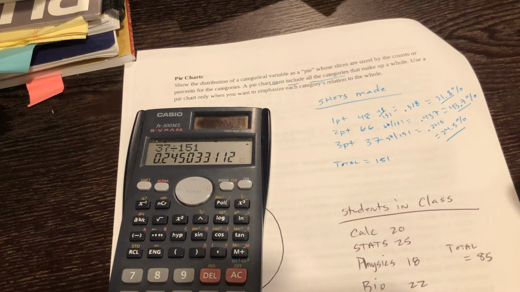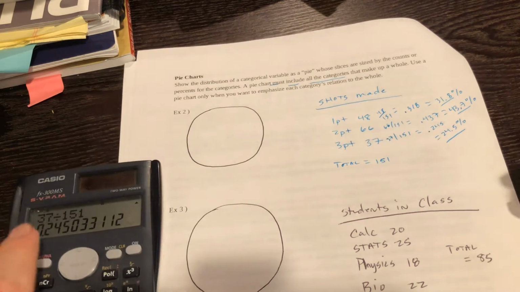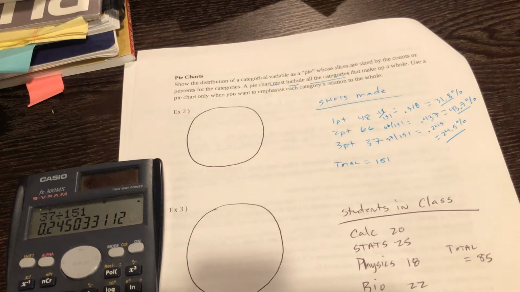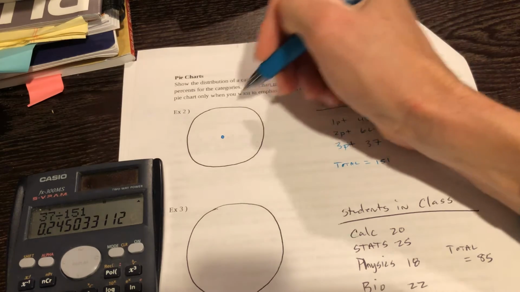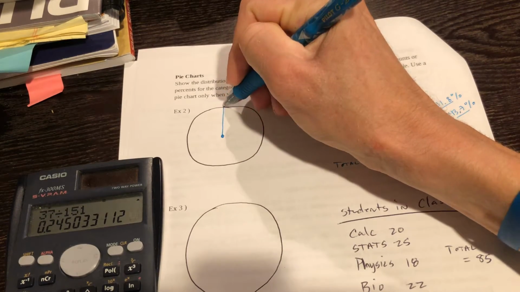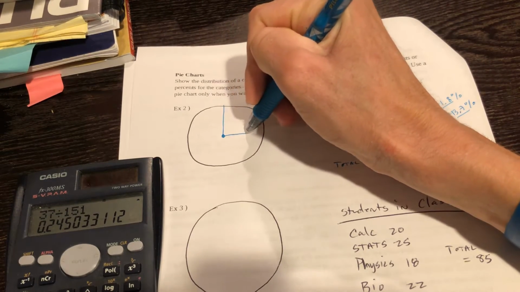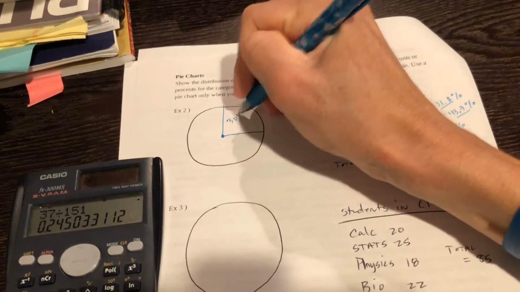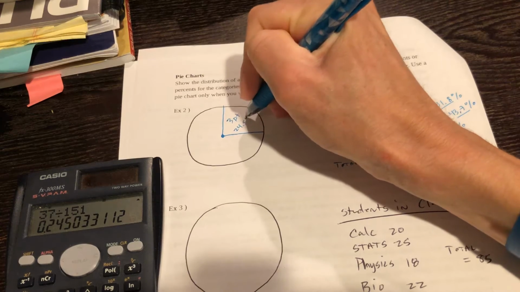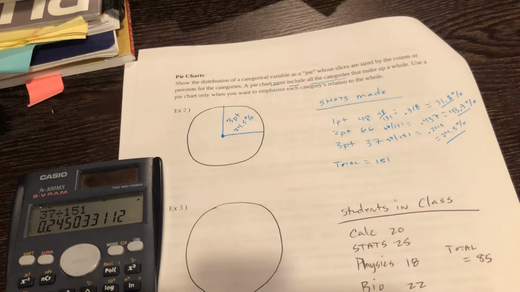You get a little bit of leeway. I would probably start with, I guess, the 3 pointers. The 3 pointers are basically a quarter, okay? So a dot in the middle there. Then I'm going to go like this, and pretty much a quarter of it is for the 3 pointers, and then you put what percent it represents. 24.5% of the shots you make are 3 pointers.